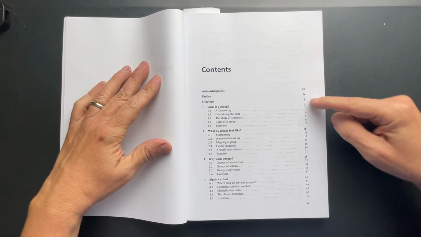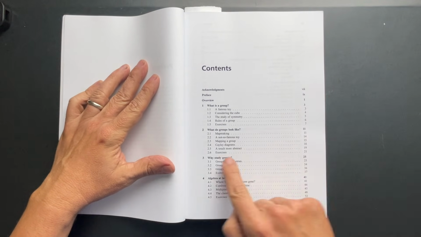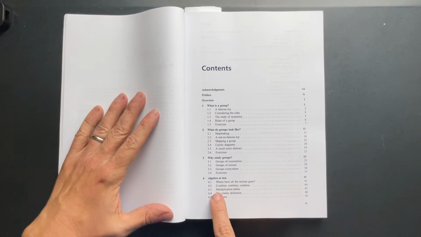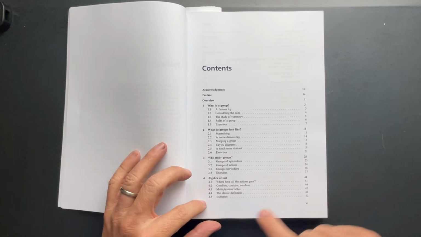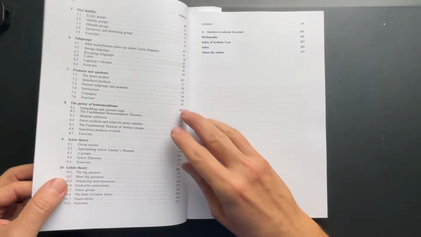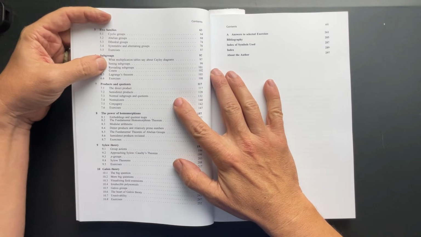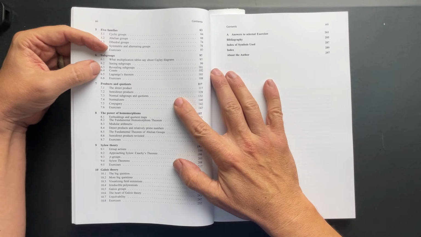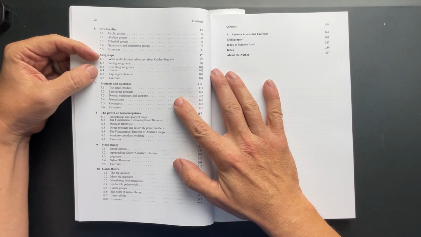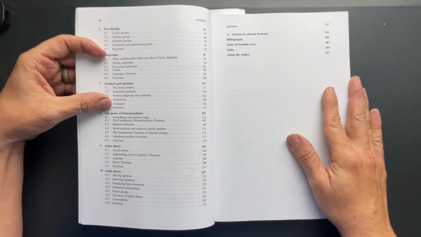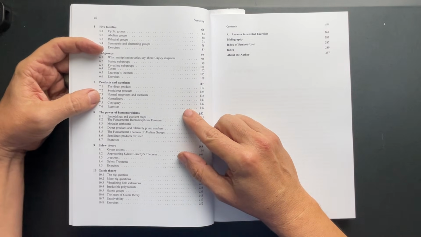So what are the contents? What is a group? What do they look like? Cayley diagrams, group actions, symmetries, the actual abstract algebra itself, the definition, then the 5 families: cyclic, abelian, dihedral, symmetric, and alternating. I'm sure there's the integers ones, Z sub n.